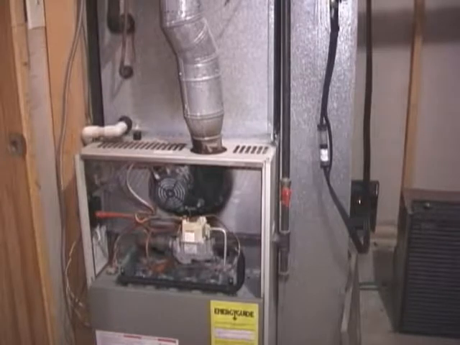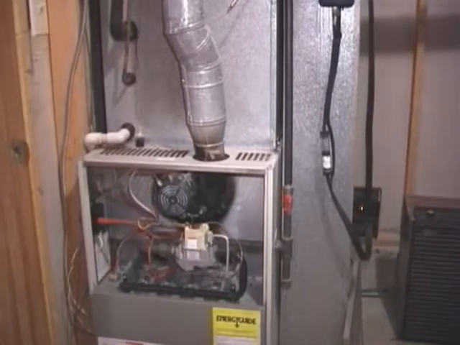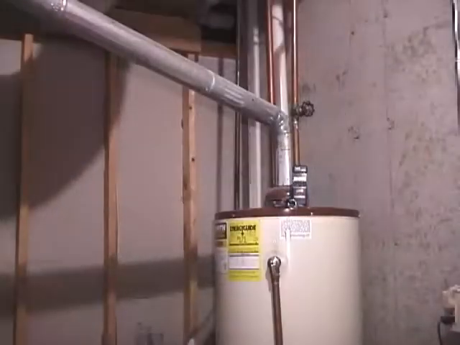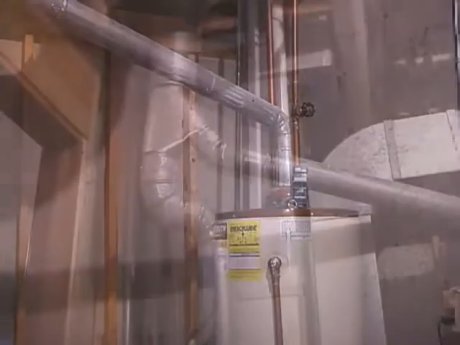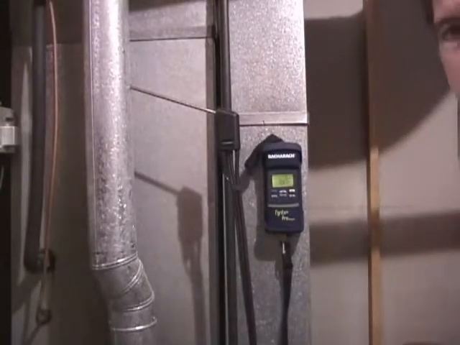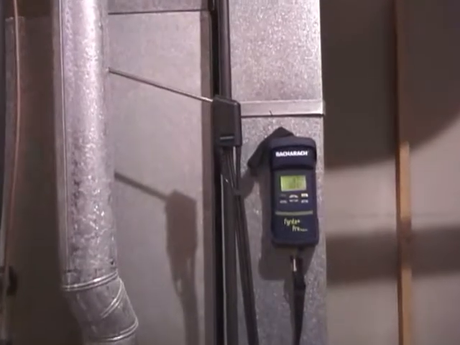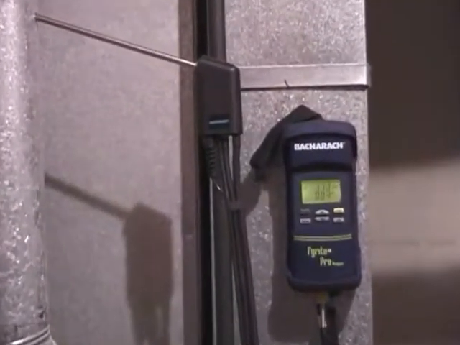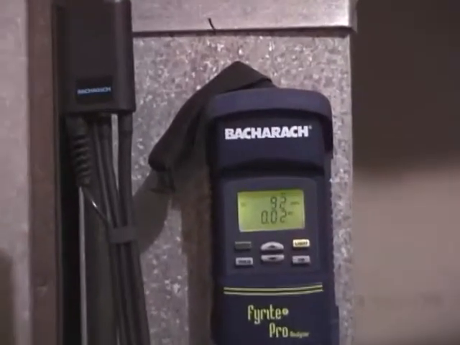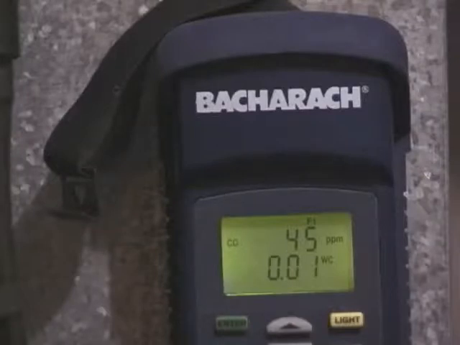Here we will take a quick look at this phenomenon with this type of common vented situation. This is a code-compliant setup with a fan-assisted furnace and a draft hood-equipped water heater, common vented into B vent through a Y connector. As we fire the furnace, we see the pressure in its vent connector goes to positive 0.02 inches of water column. The bottom number we see here on our analyzer. The top number, by the way, is parts per million of carbon monoxide. We see that we also have a slight positive reading of 0.01 inches of water column in the vent connector of the water heater.